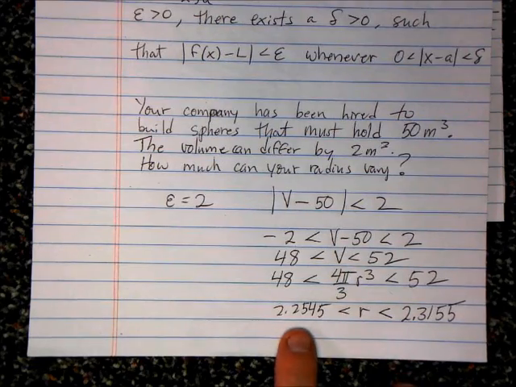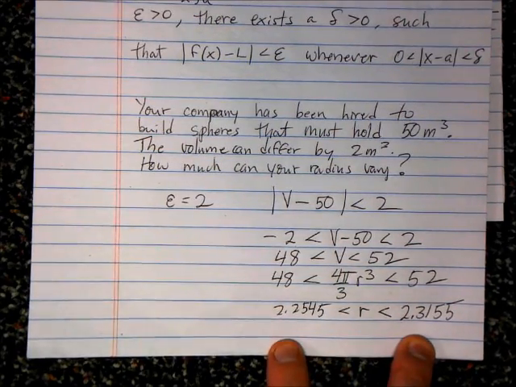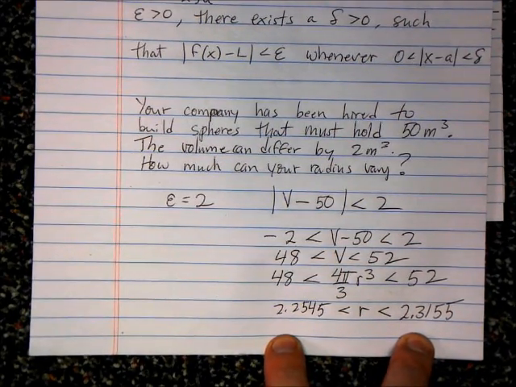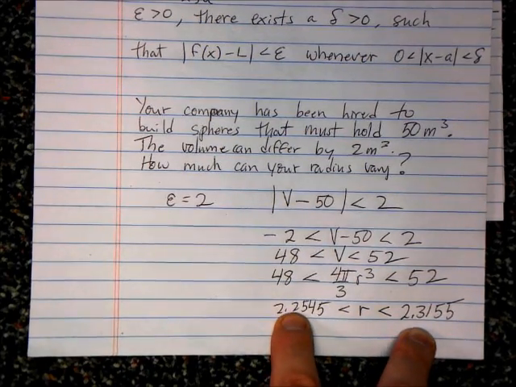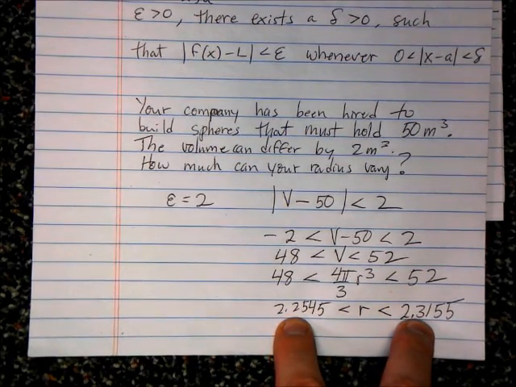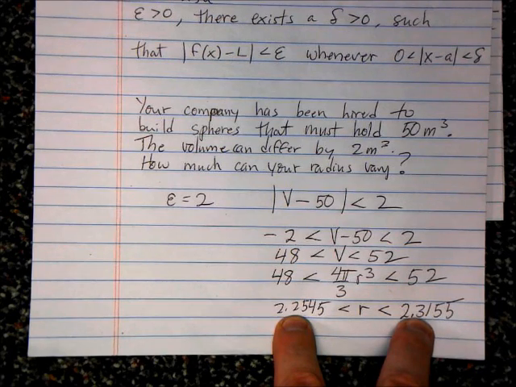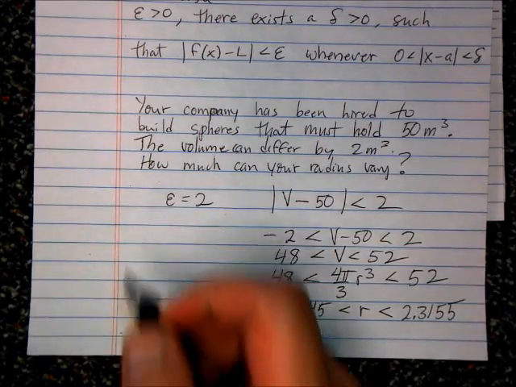It's got to be between 2.25 and 2.31, so I don't think it can be that. 2.75 is not in between those two numbers. 2.275 maybe? Well, we can figure it out, right?